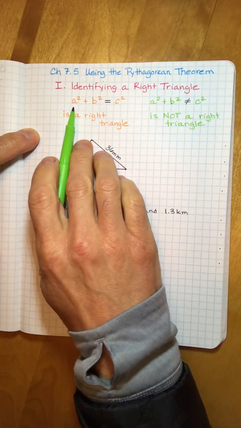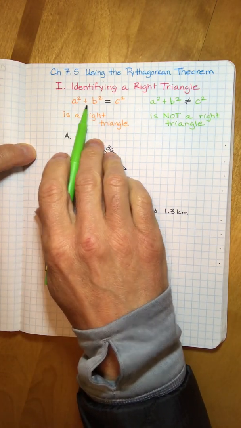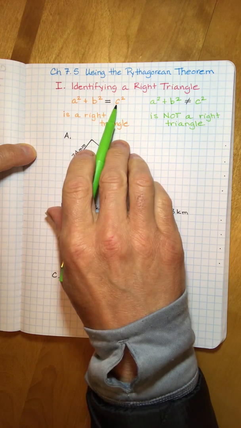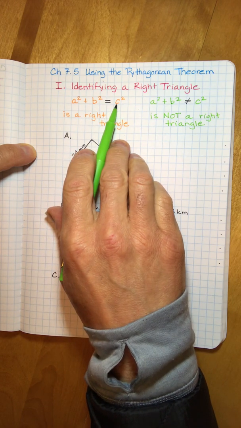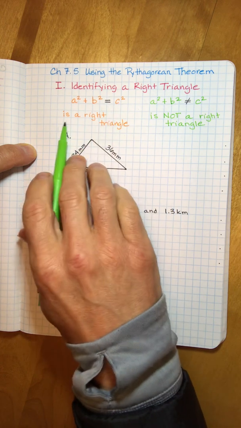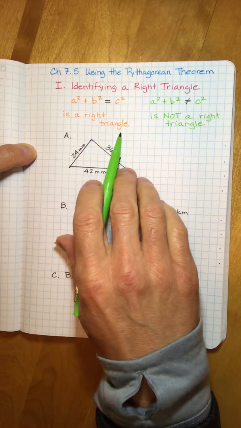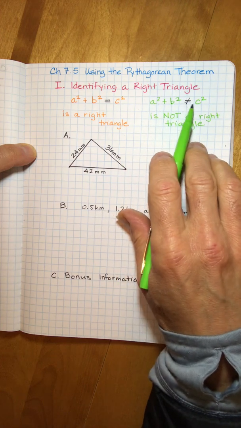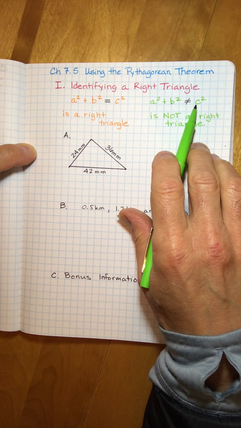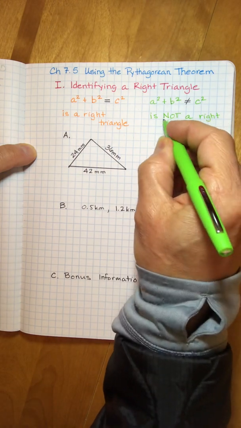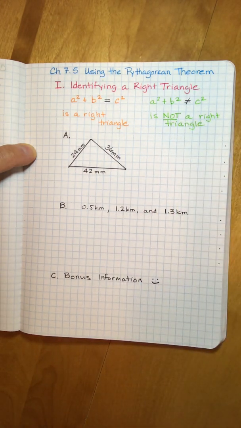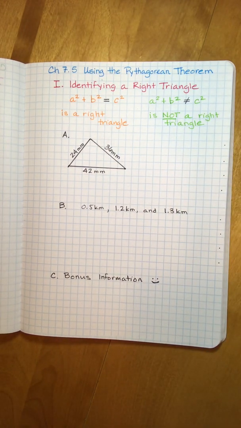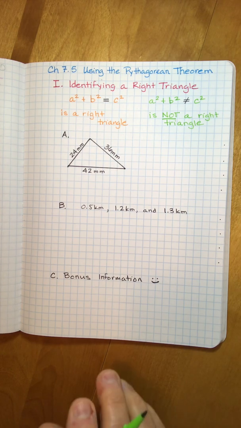So here it's real simple. When the sum of these two squares is equal to the square of the hypotenuse, which is the longest of the three sides, it is a right triangle, okay? And when the sum of these two squares is not equal to c squared, or the hypotenuse squared, then it is not a right triangle, okay? So here we go. We're going to do some math.